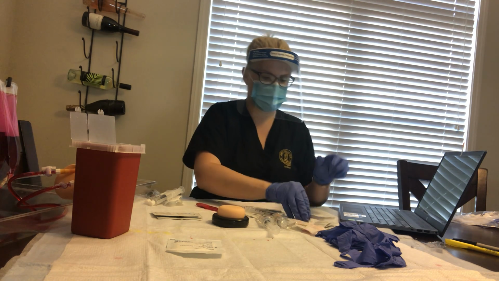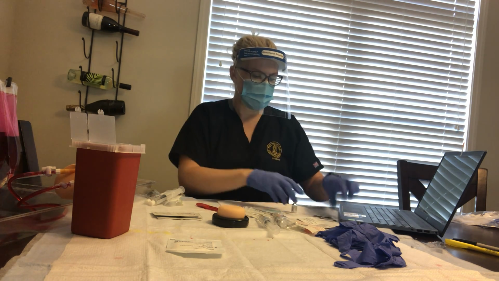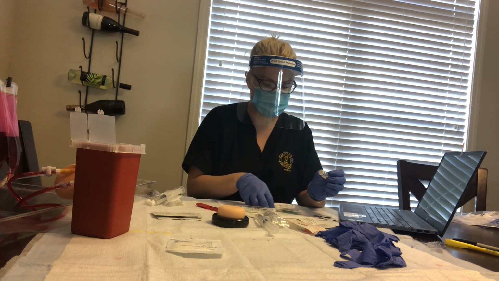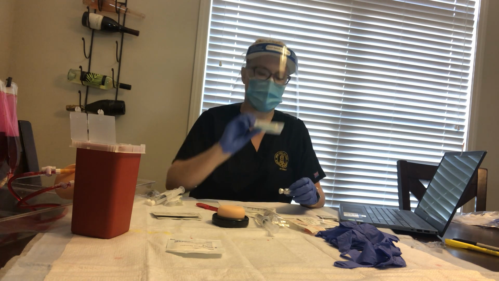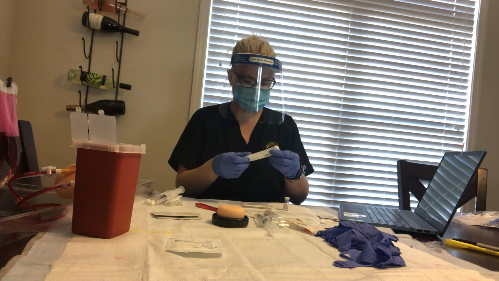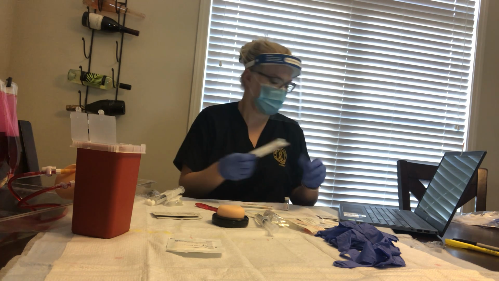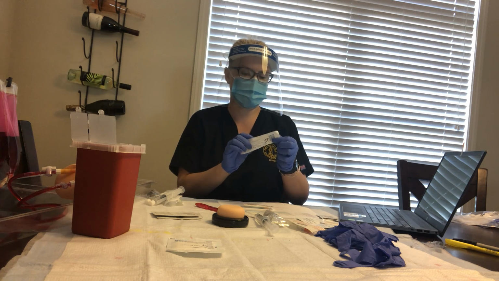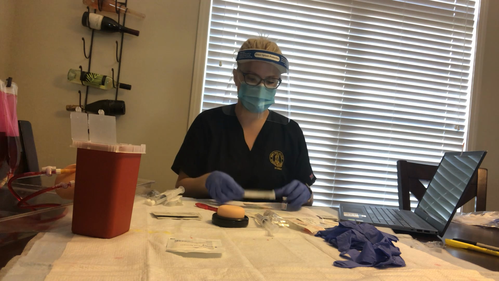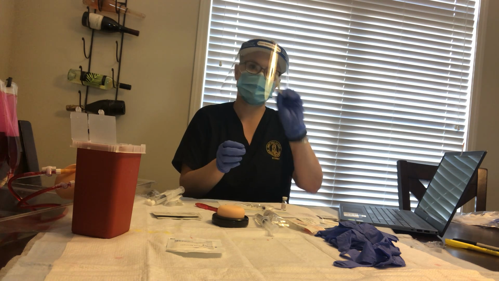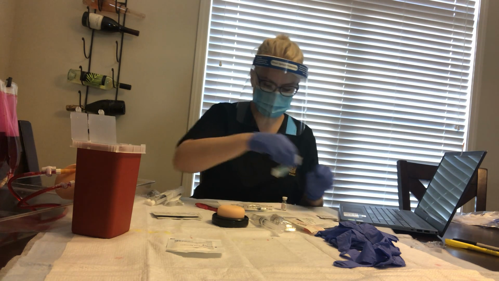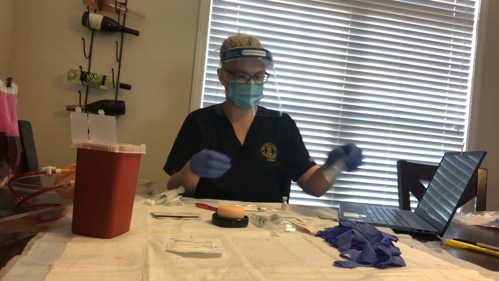So first what I would do is get all my supplies together. So I have my needles. I'm going to be using a 1.5 inch needle, intramuscular. And then because it is going to be 1 ml, I'm going to just use the 3 ml syringe, empty syringe. And then I have my blunt tip needle. Sorry, my dog's running around. You'll have to ignore that.